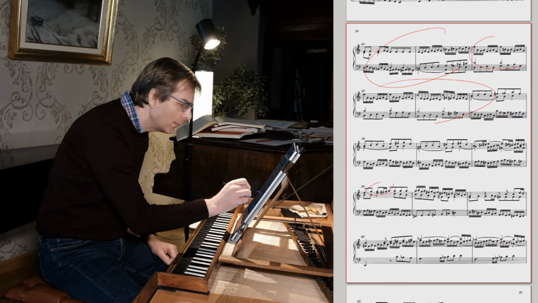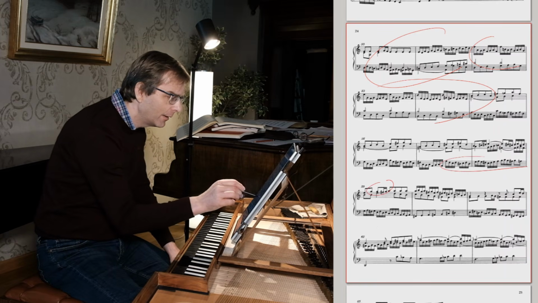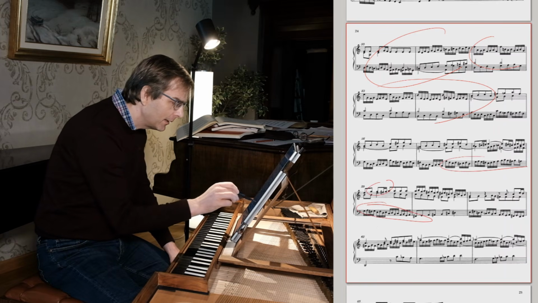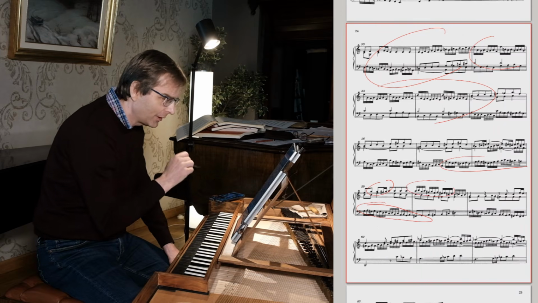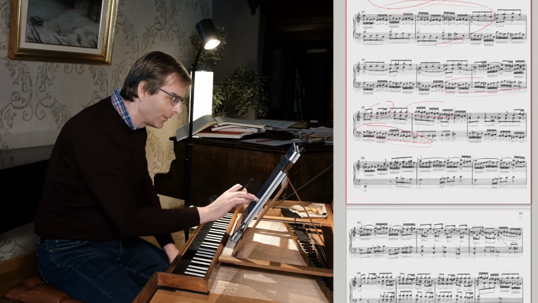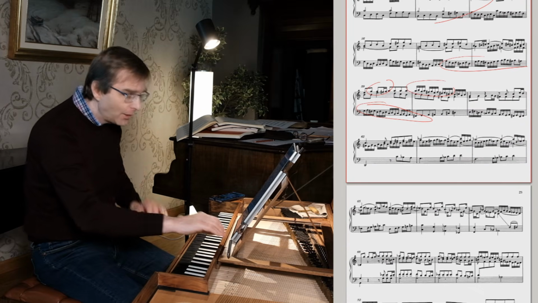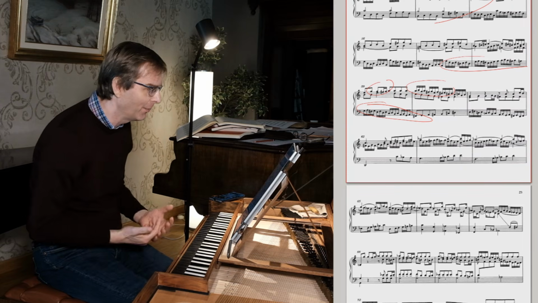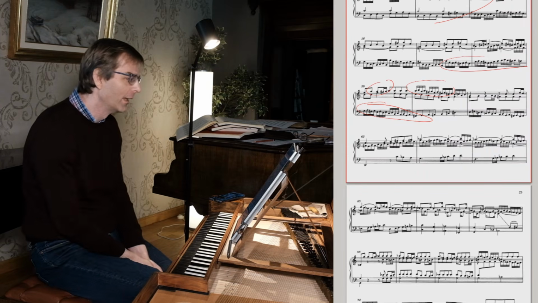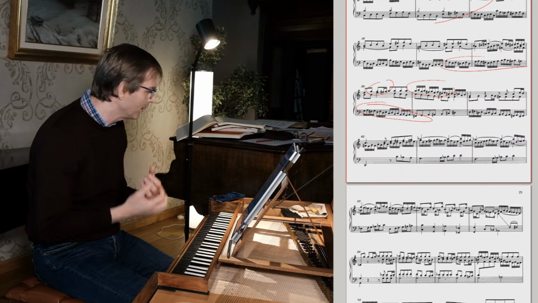So here you have the theme entrance, but the left hand here is already making this zigzag figure. And so now the theme entrance is actually an answer to the left hand. This is masterfully done. I cannot underline that enough. This sounds so easy, but it is beautifully done. Everything comes together at the right moment.